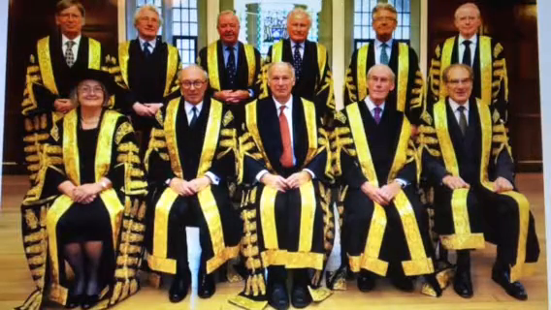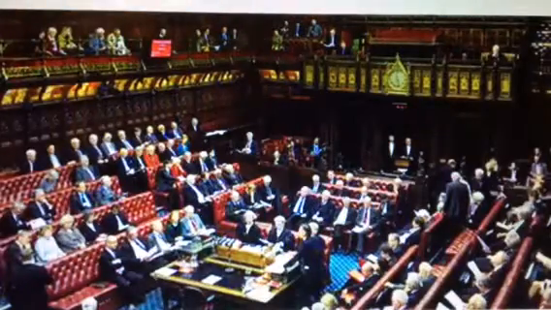Finally, the legislature is bicameral and is made up of the House of Lords and the House of Commons.